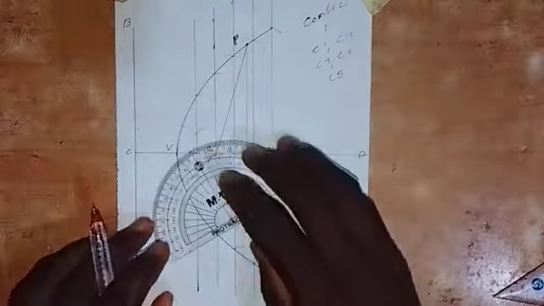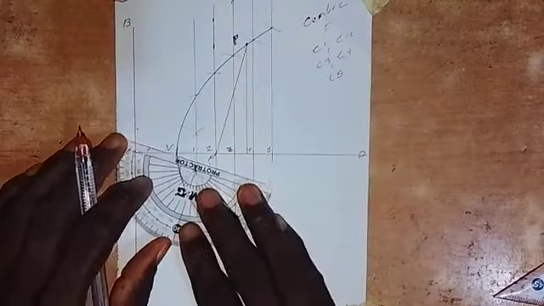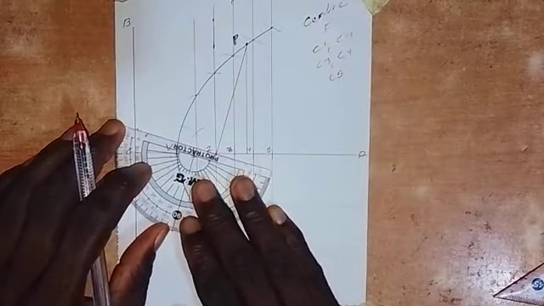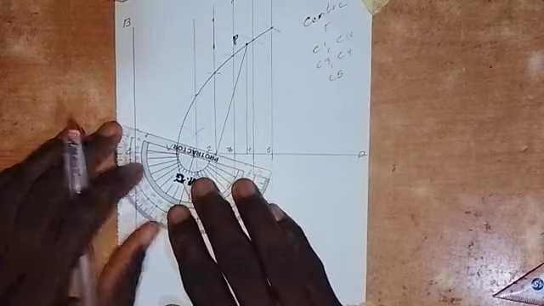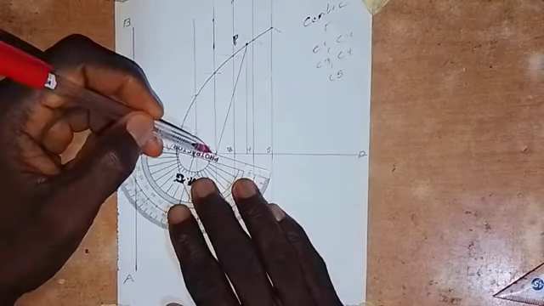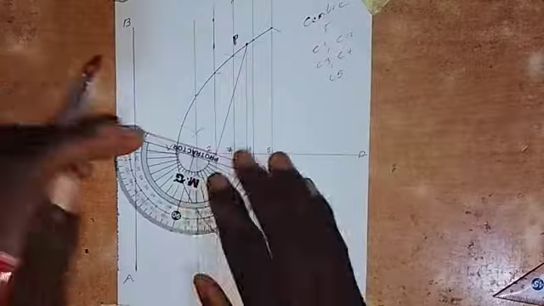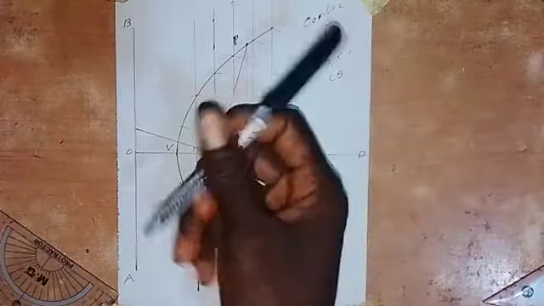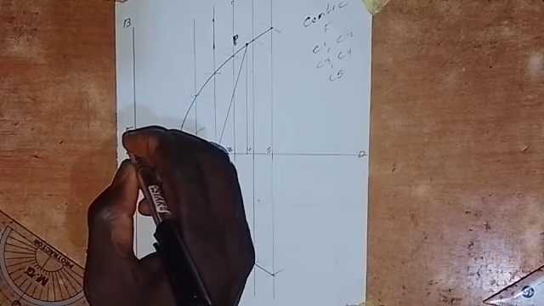Okay, so now draw a line from point F to touch the directrix like this. Let's call this point E on the directrix. So this is point E on the directrix.